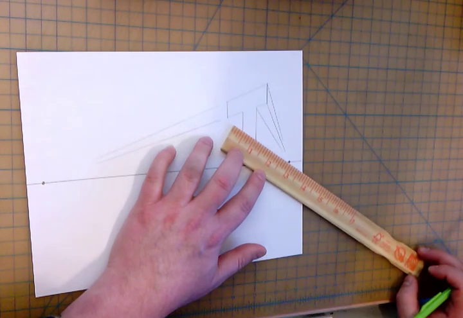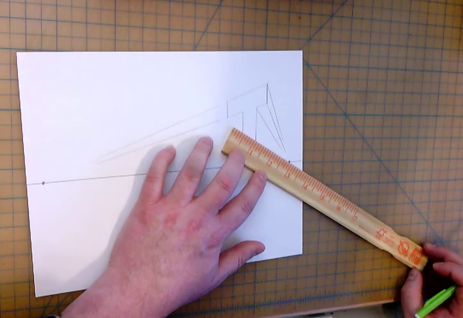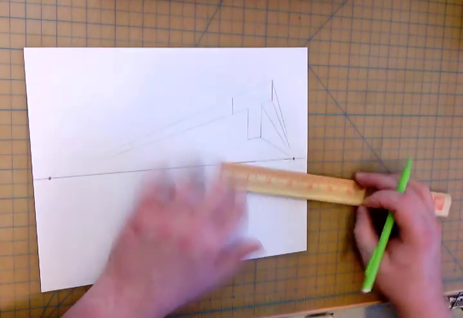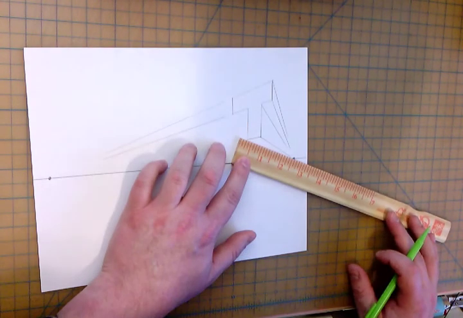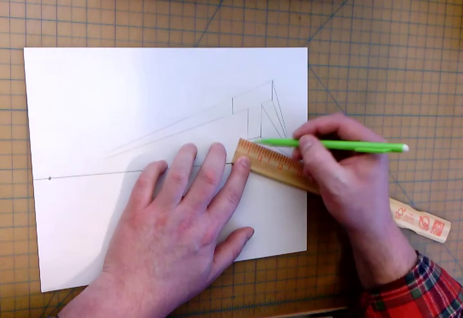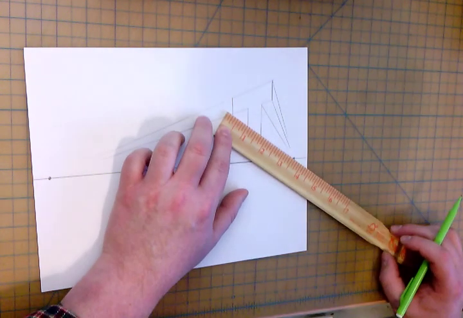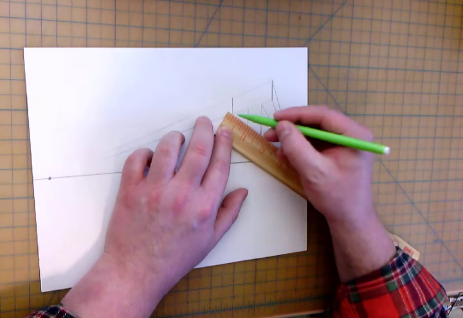Again, you don't need to draw them all the way back because we know we're not going to use the entire thing. If you want to go all the way back to the vanishing point, you totally can. So again, just a series of lines like we've done in the past, back to that vanishing point from the corners.